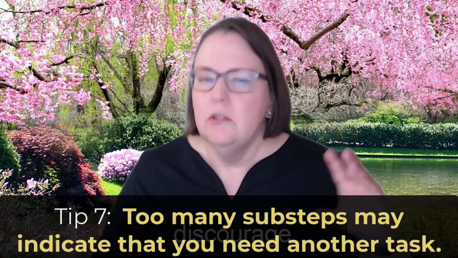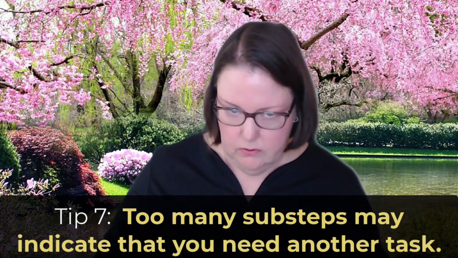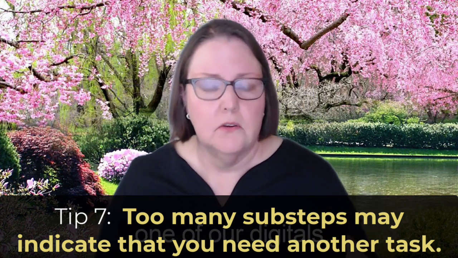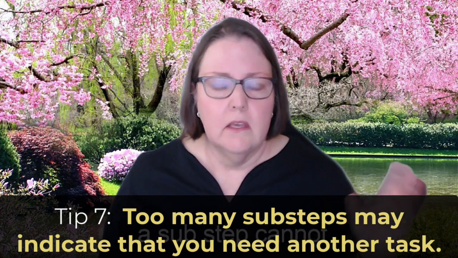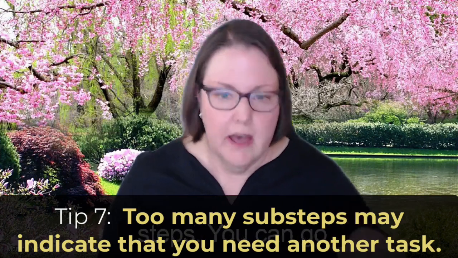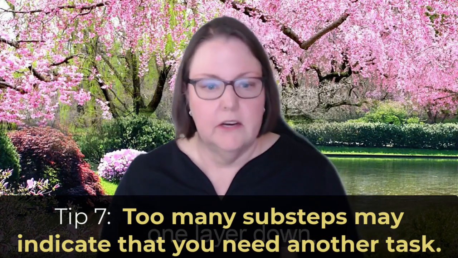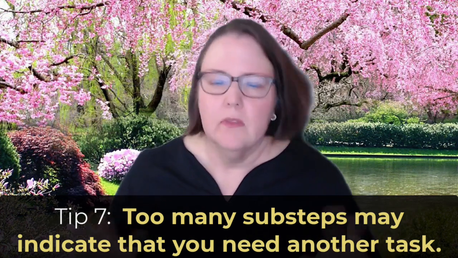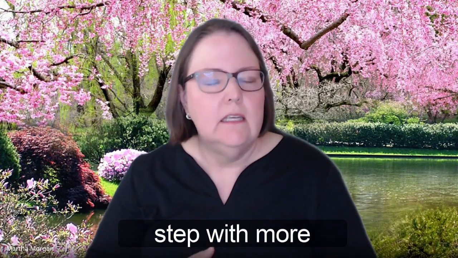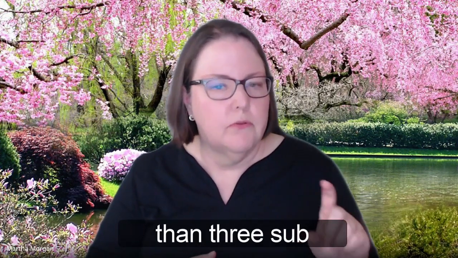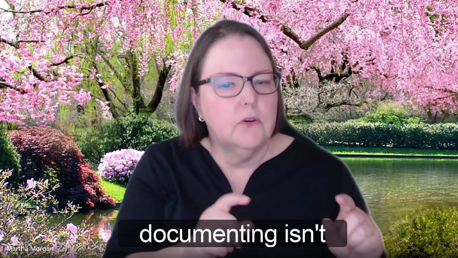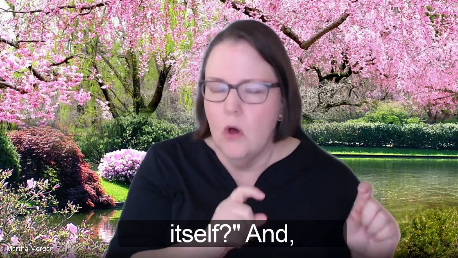And so we try to discourage overuse of sub-steps. For example, if you're working in one of our data tools, a sub-step cannot itself have sub-steps. You can go one layer down, but that's it. And my usual feel is, if I see a step with more than 3 sub-steps, I'll often query the writer and ask, are you sure that what you're documenting isn't a task all by itself?